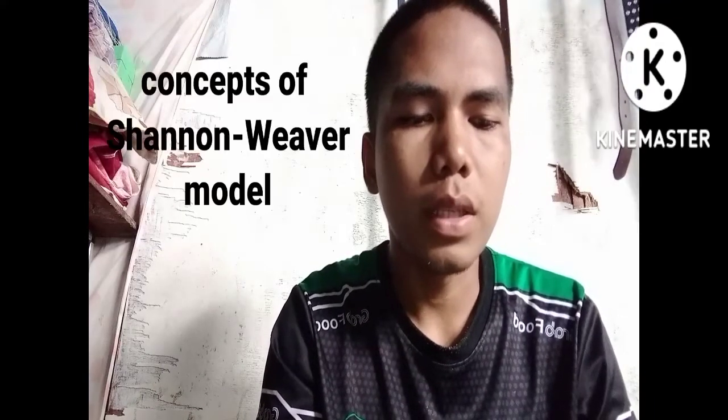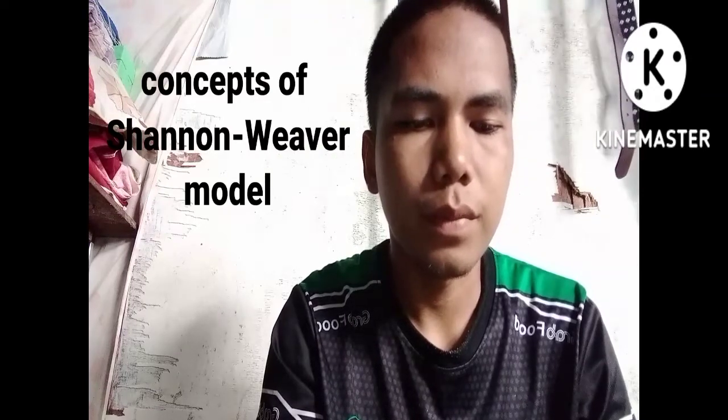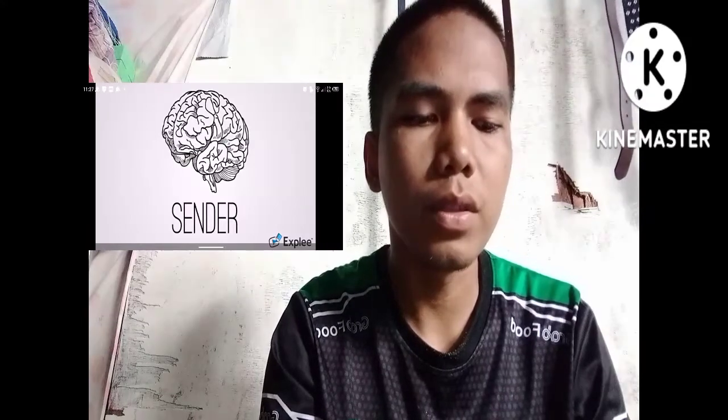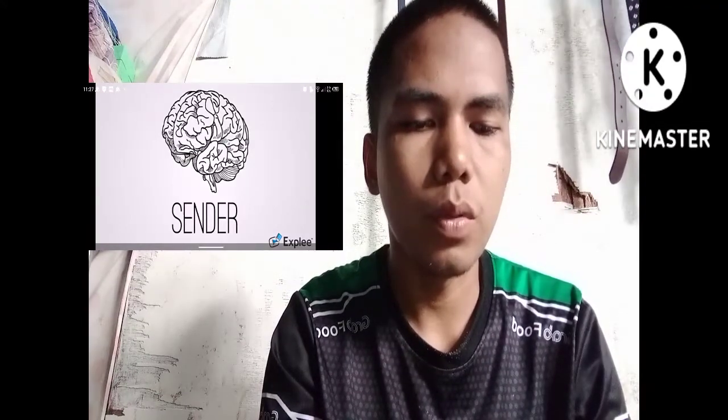Here are the concepts in the Shannon-Weaver model of communication. First, the sender or information source. Sender is the person who makes the message, chooses the channel, and sends the message. Encoder or the transmitter. Encoder is the sender who uses machines which convert the message into signals or binary data. It may also directly refer to the machine. Channel is the medium used to send the message.